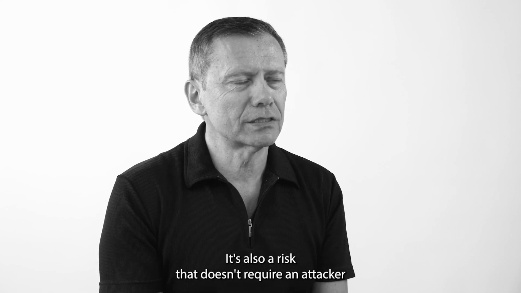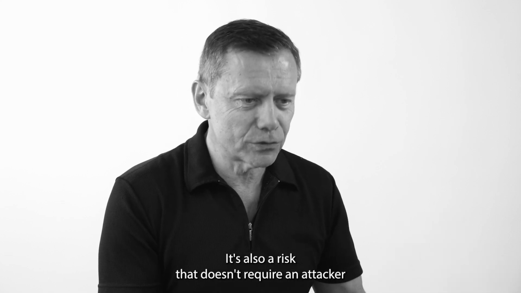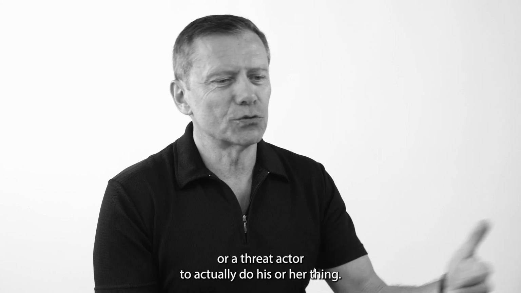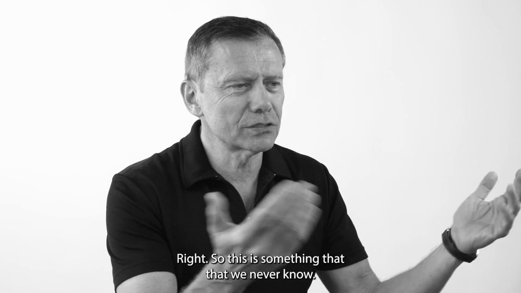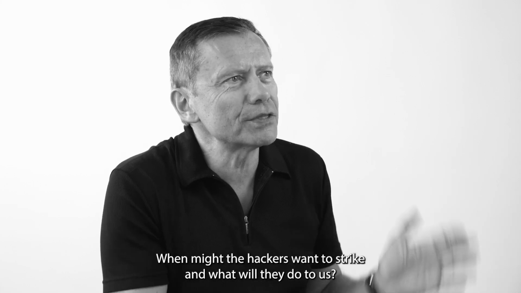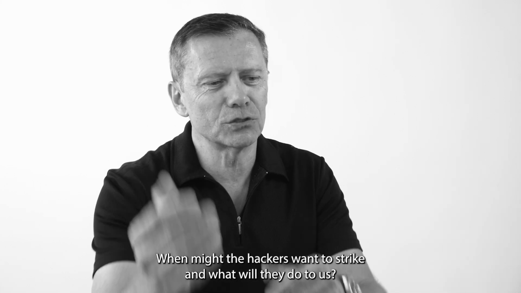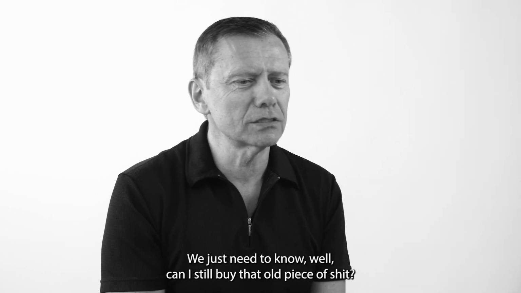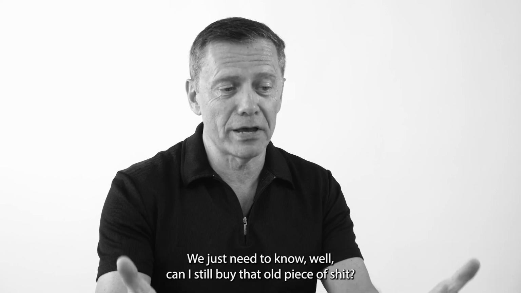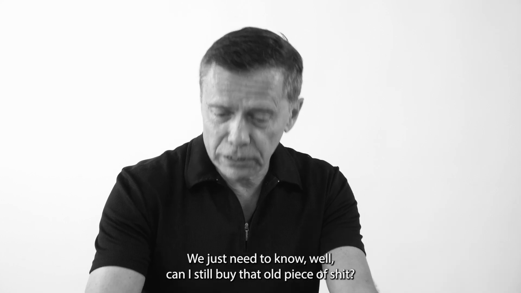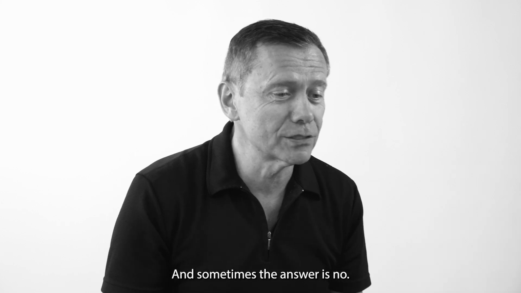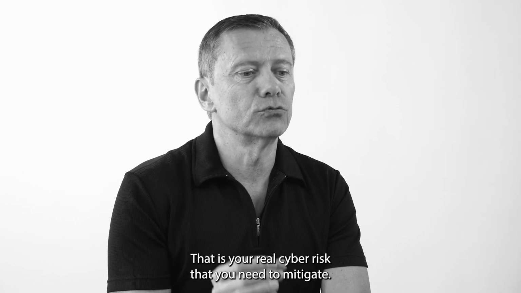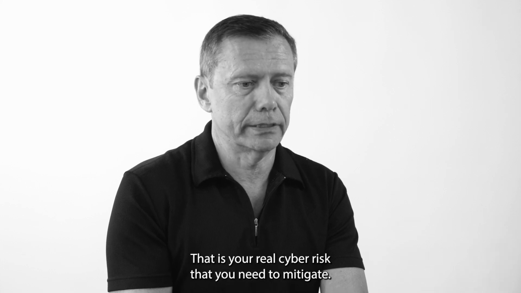It's also a risk that doesn't require an attacker, a threat actor, to actually do his or her thing, right? So this is something that we never know. When might the hackers want to strike and what will they do to us? We don't need to speculate about intentions. We just need to know, well, can I still buy that old piece of shit? Right? And sometimes the answer is no, and then you know you're in trouble. That is your real cyber risk that you need to mitigate.